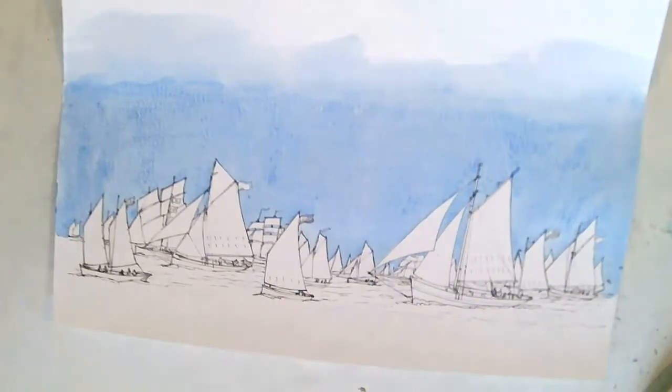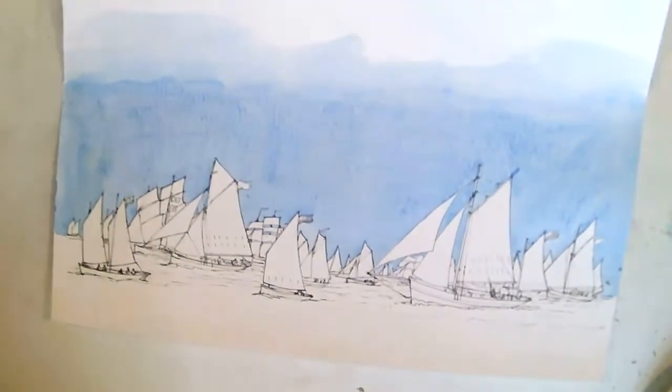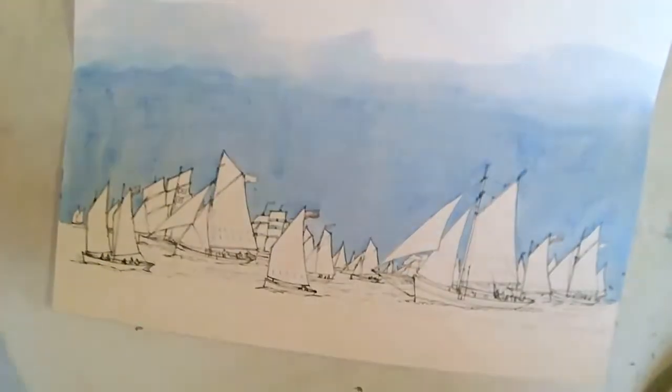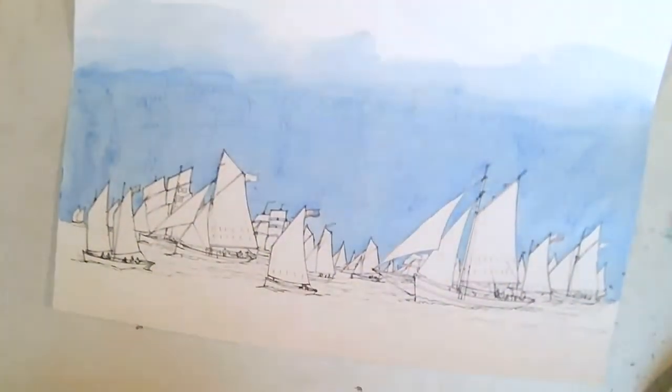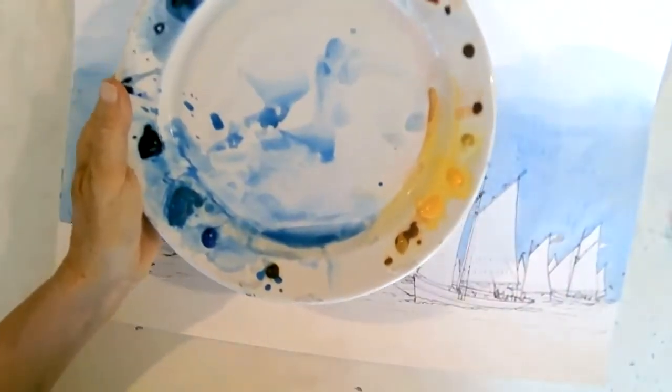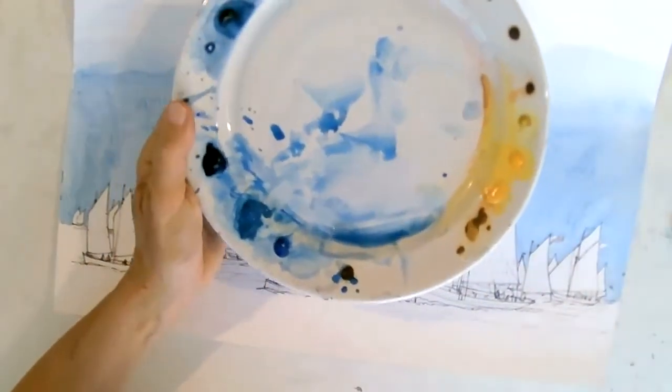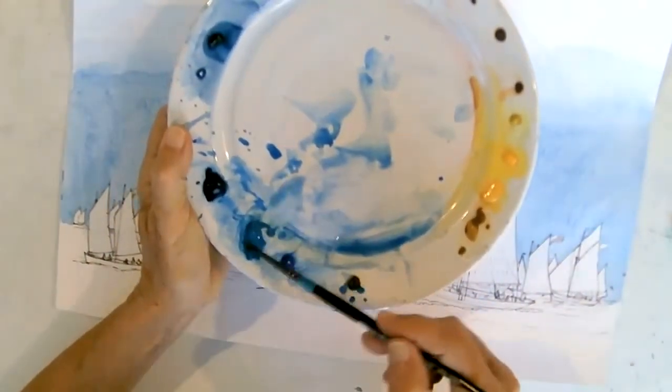Here it is. Right, you can hear me better over here. That sky has dried nicely now, and nice and evenly, which is good. And I've still got some of that blue colour in the palette. So I'll wake that up again with some water. And I'm now going to use a slightly smaller brush, this number 4.